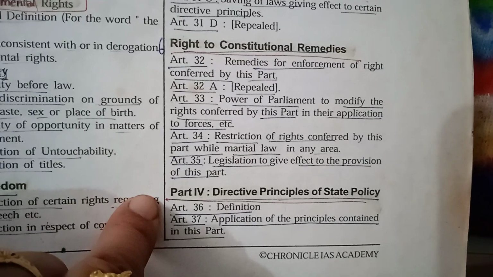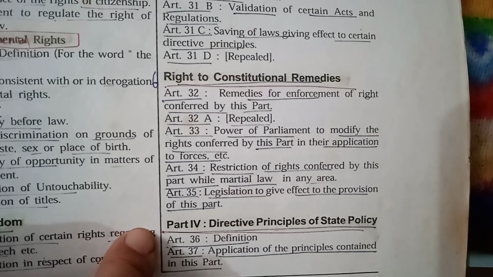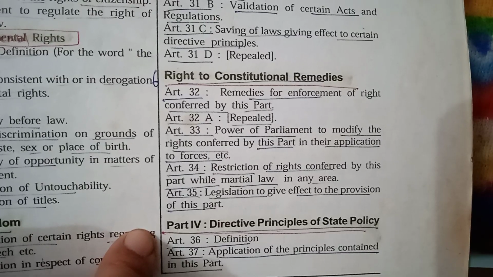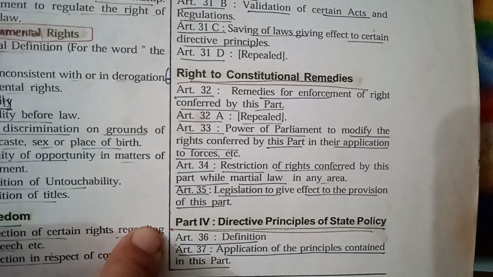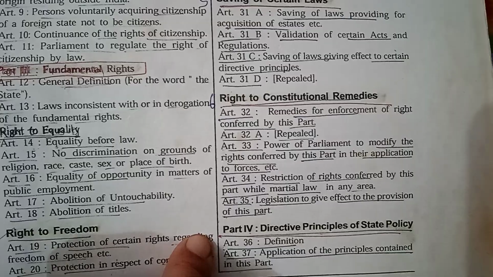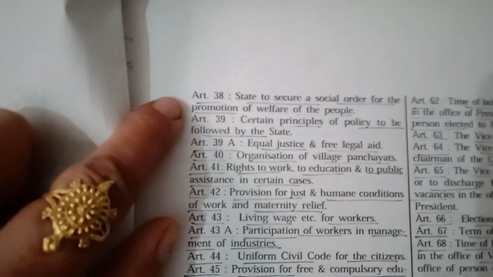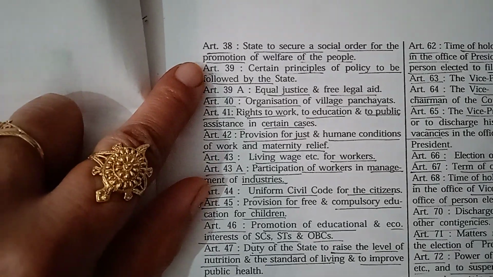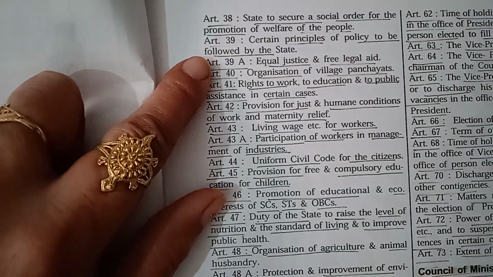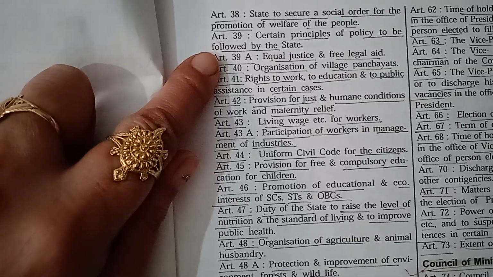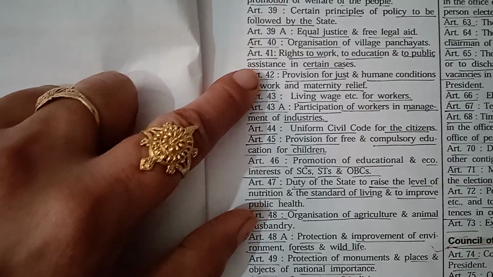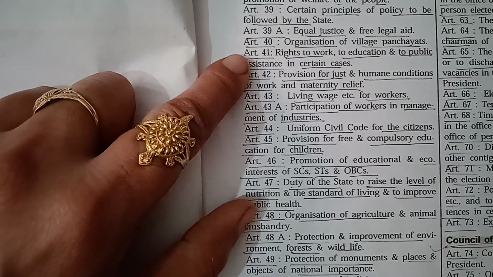Part 4, Directive Principles of State Policy. Article 36, definition. Article 37, application of the principles contained in this Part. Article 38, state to secure a social order for the promotion of welfare of the people. Article 39, certain principles of policy to be followed by the state. Article 39A is equal justice and free legal aid.